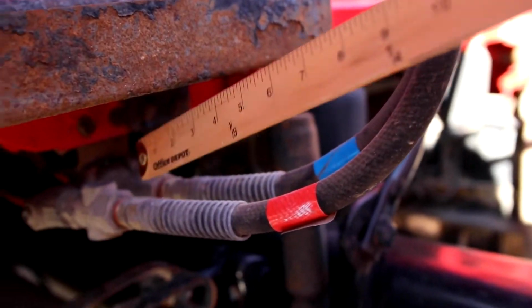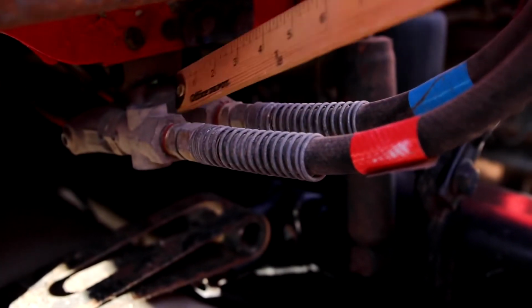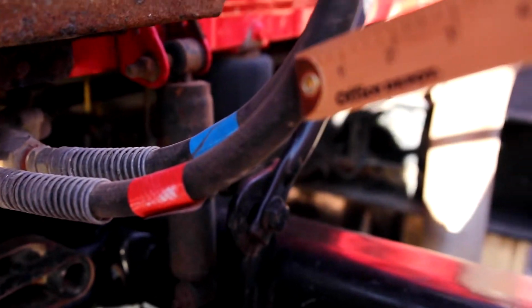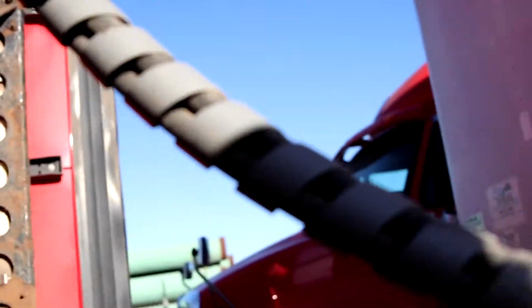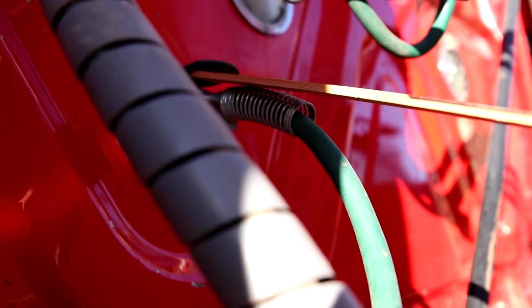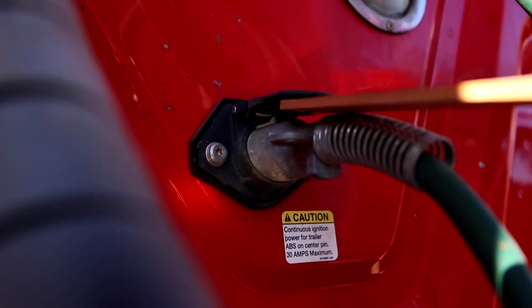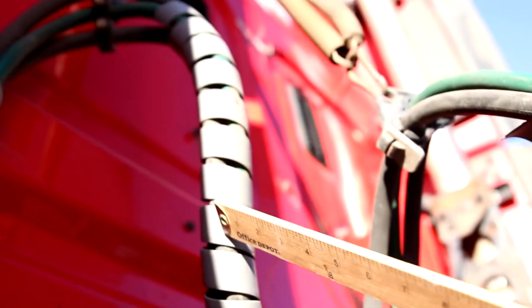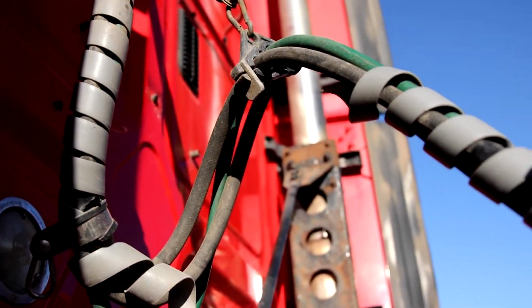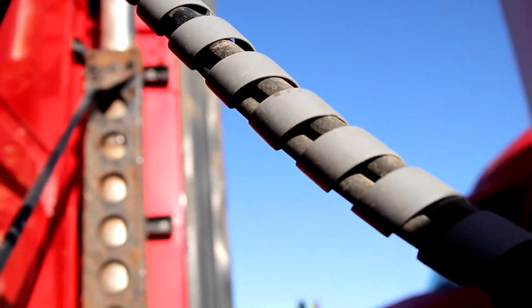So my air lines are mounted securely to the truck by nuts. They are not damaged or broken, no bulges, no audible leaks. Running all the way up and through to the trailer. My electrical line is mounted securely to the vehicle by a safety catch right here. The electrical line itself is not damaged or broken, no exposed wires. Make sure that you have plenty of slack in your air lines to allow for a tight turn. That's one thing you will be doing, is quite a few tight turns.